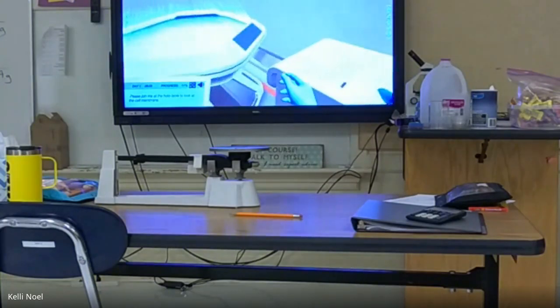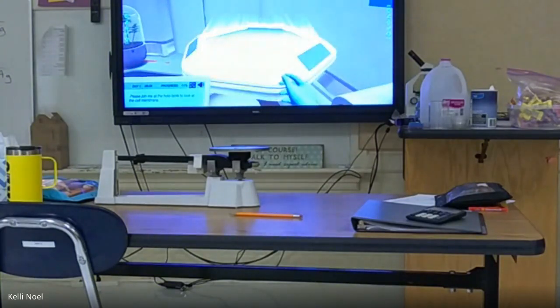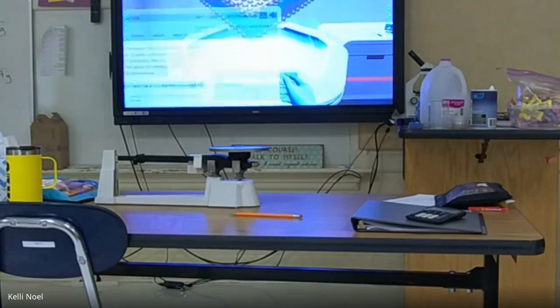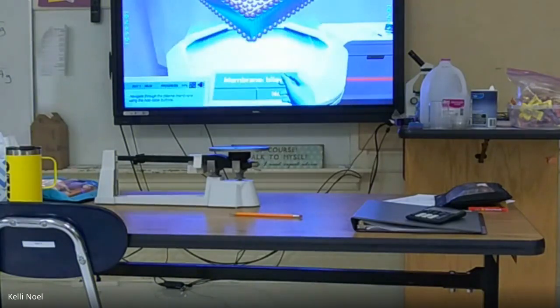All right, so it's wanting me to go this way. So here's the holographic table. Activate the holo table. So they want us to activate it. All right, so here is the cell membrane. So this is the bilayer. As you hover over it, you can see the different parts, and it tells you what it is.